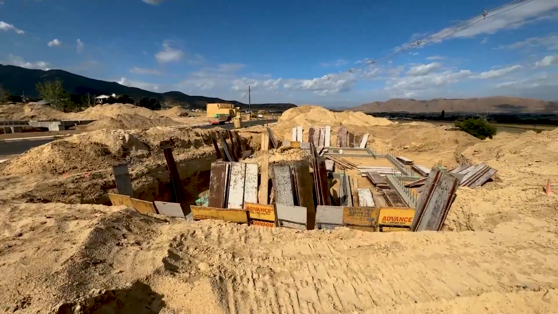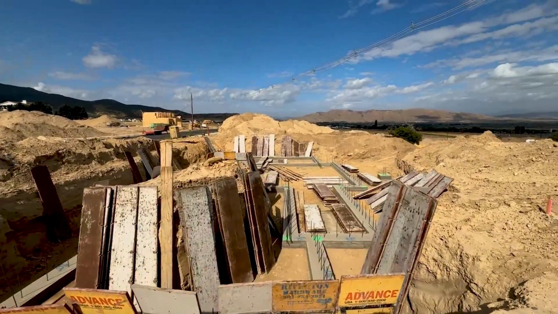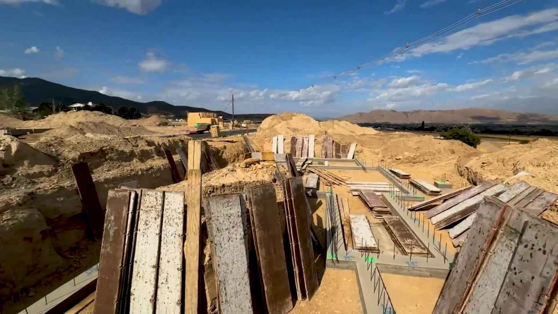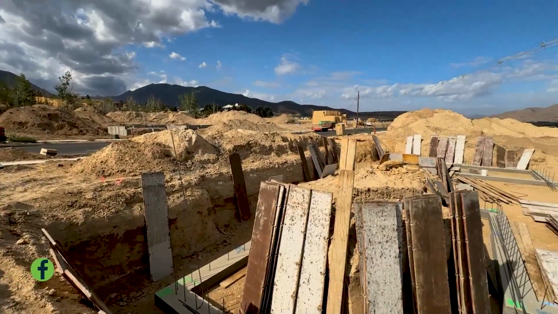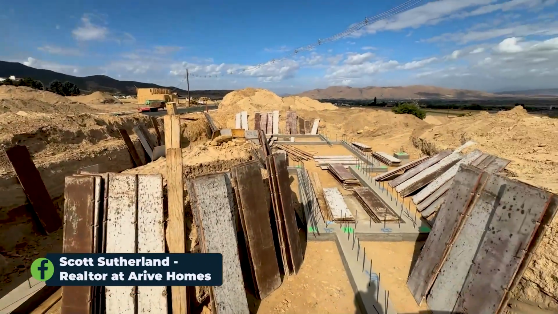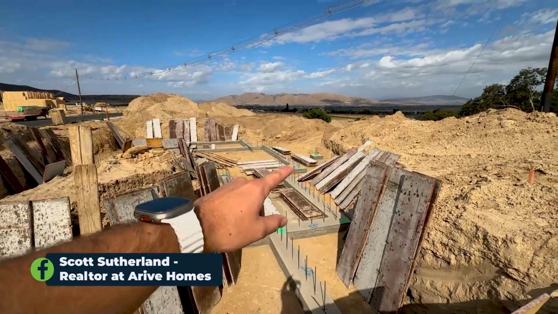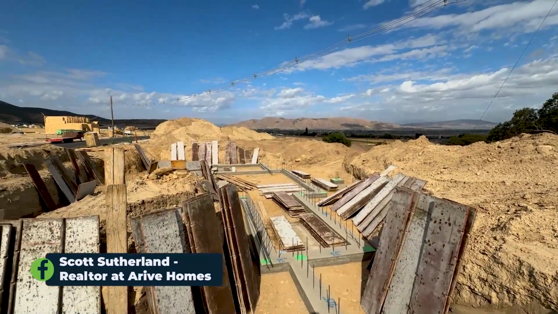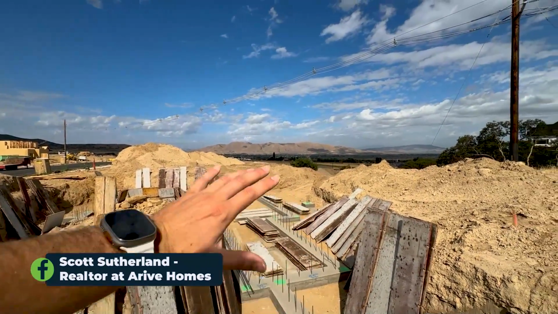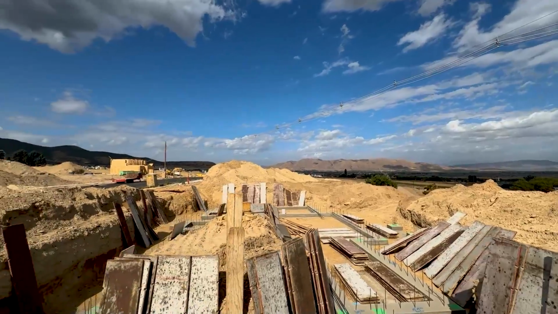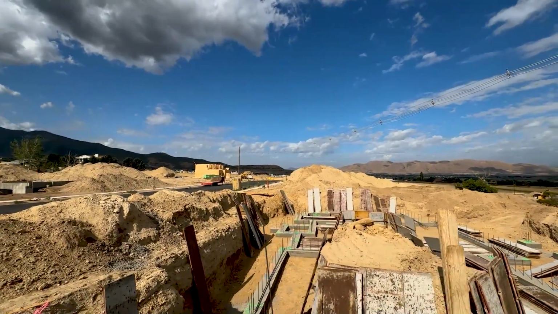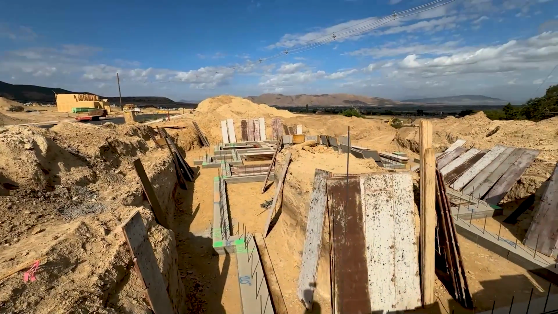As you can see, we have our forms in right now. We're going to start pouring the walls. We got the footings in. You can see back there, that's where the daylight portion is going to be. I'm going to come up over here and come around.